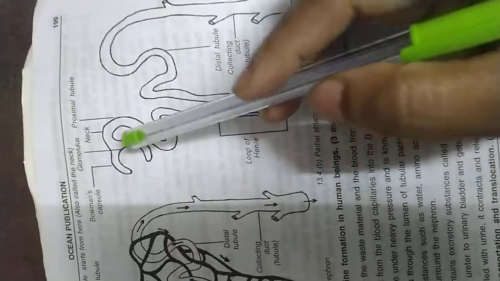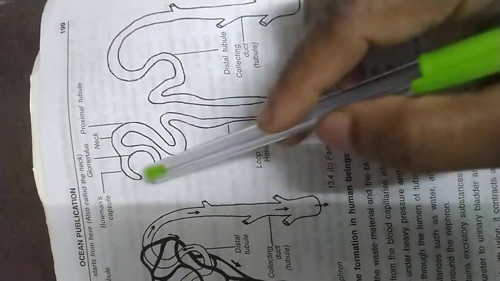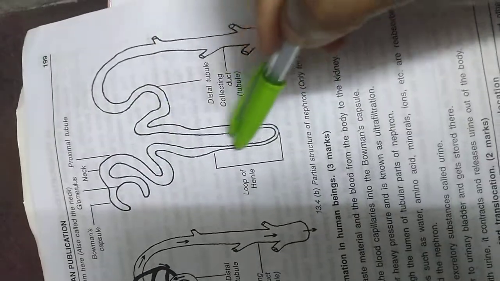This is a schematic diagram of the nephron you need to draw. The nephron starts with a cup-shaped structure called Bowman's capsule. This structure ends in a narrow region. This narrow region is called the neck. Then this neck extends into a long tube.